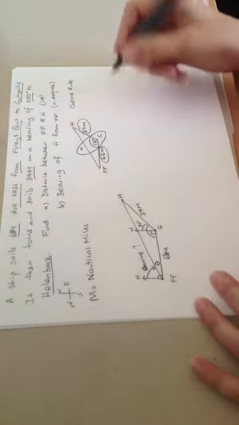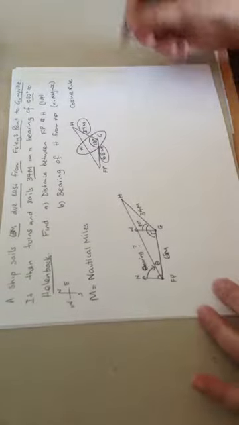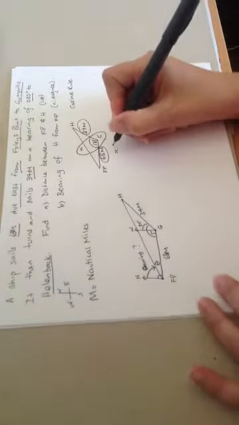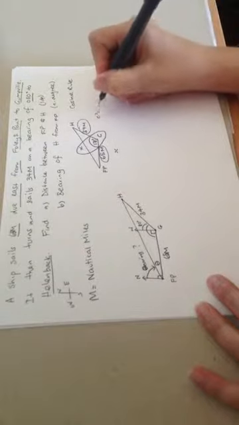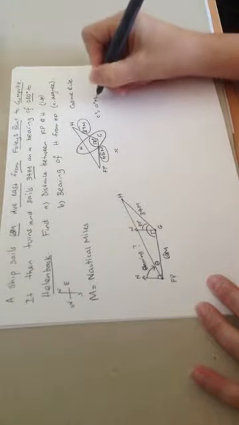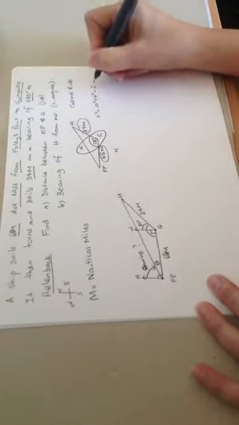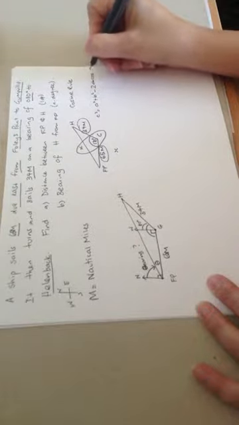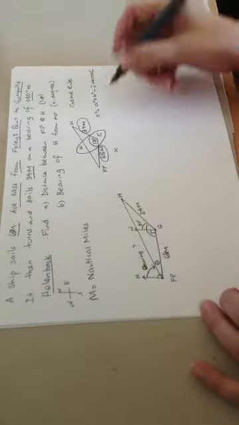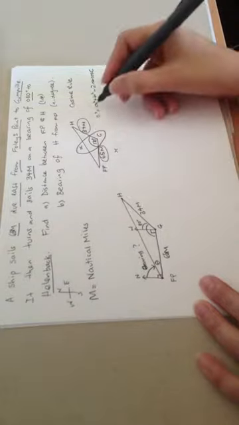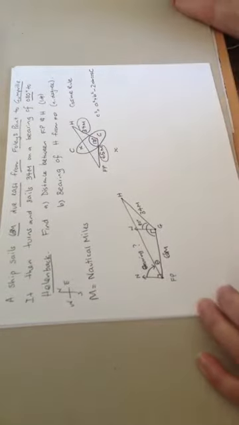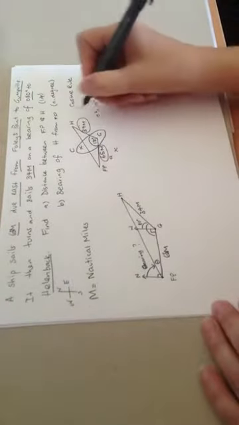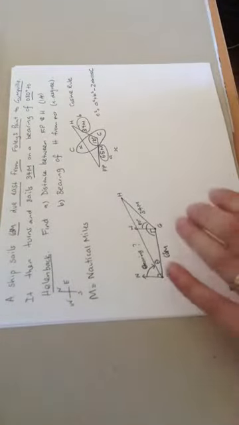Now I'm finding a side. The cosine rule for a side, which remember will be on your formula sheet, is c squared equals a squared plus b squared minus 2ab cos angle C. So in this particular triangle, remember the C is the one sausage that you can form, and the two circles become your A and B. The order that they're in doesn't matter.